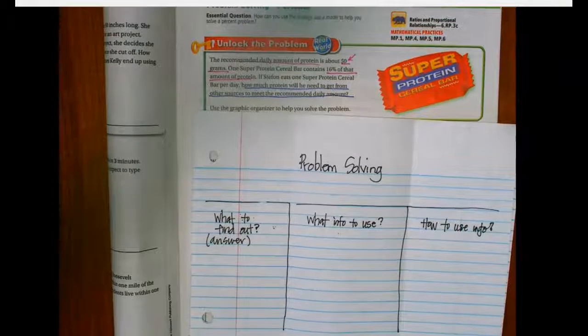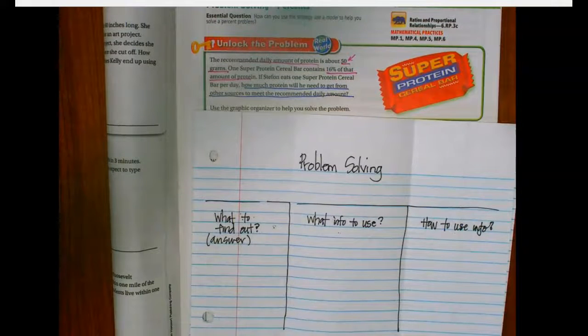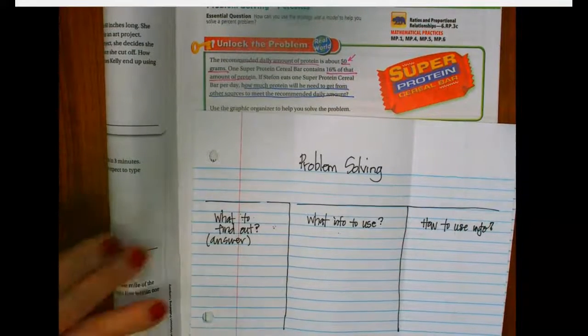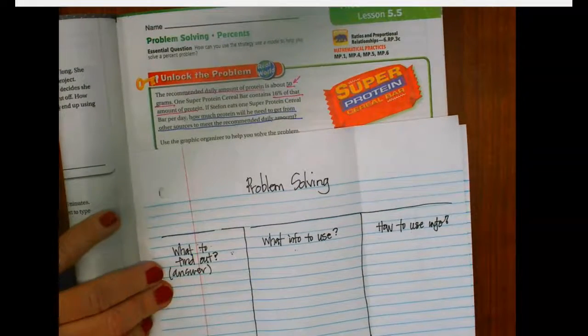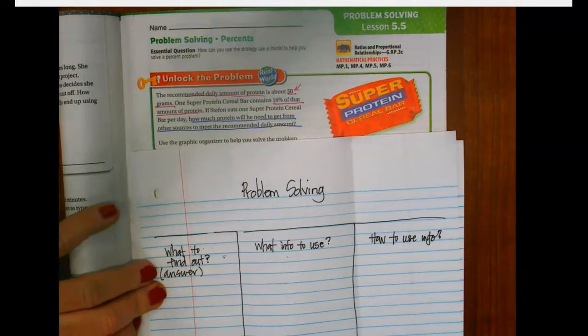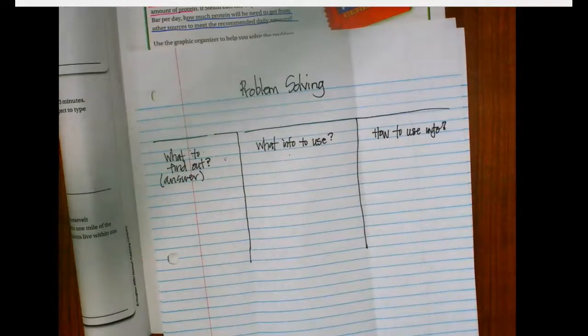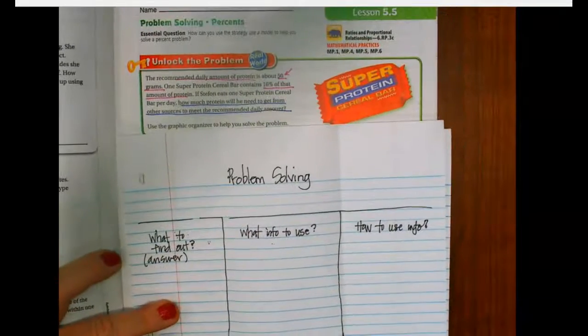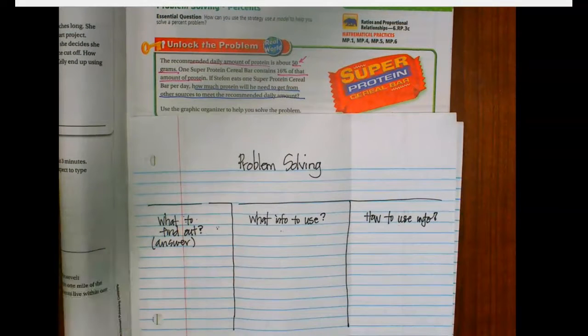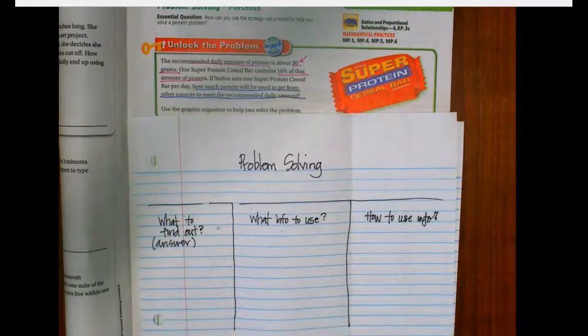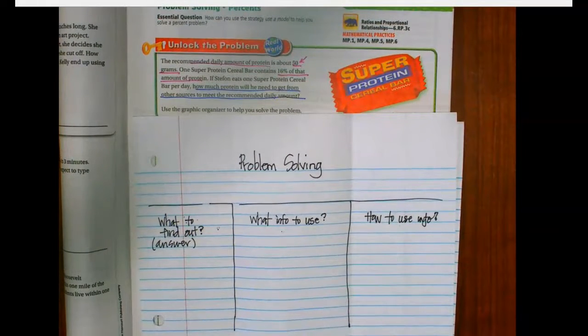In this video, we'll go over a problem-solving strategy. It comes from lesson 5.5, but this strategy itself, the problem solving, you can use for any word problem. So go ahead, pause the video for a moment and read the unlock the problem. Also, take a look at the graphic organizer that I'm going to plug information into.